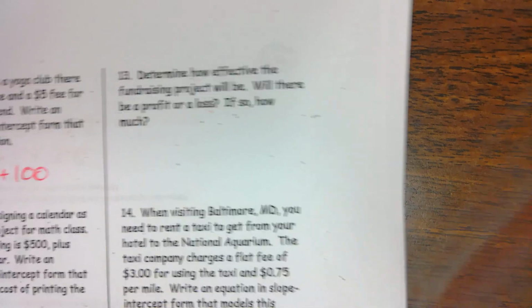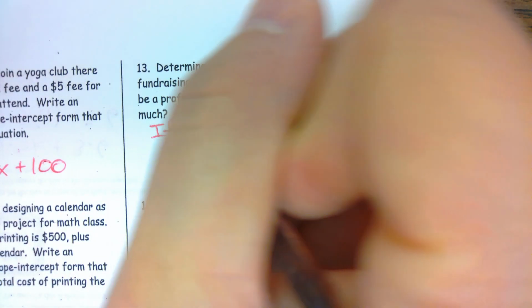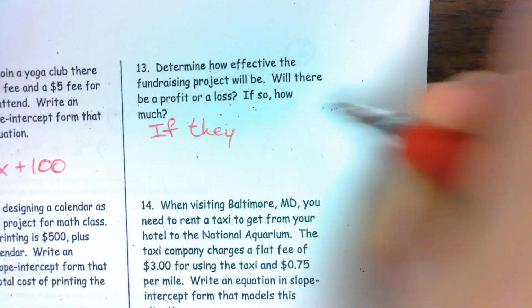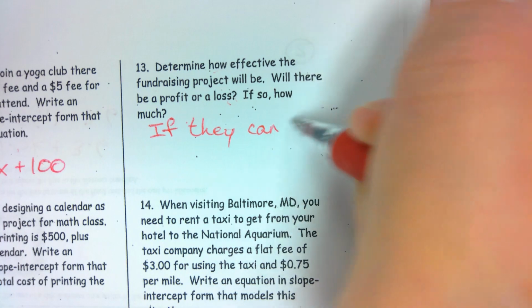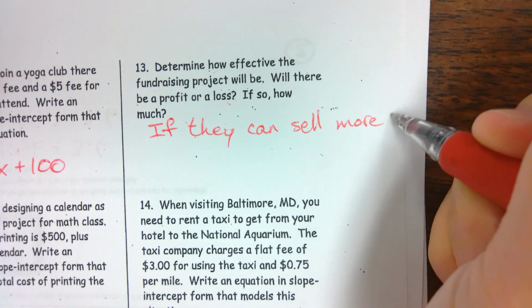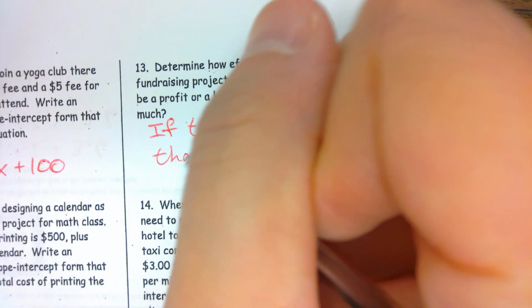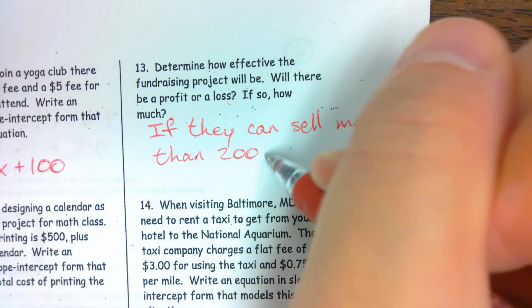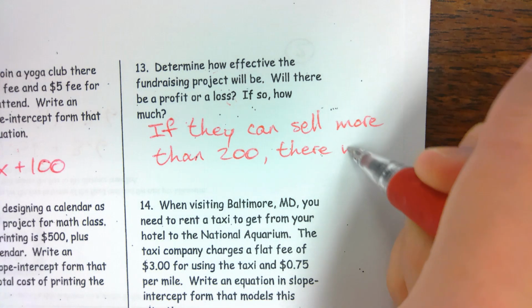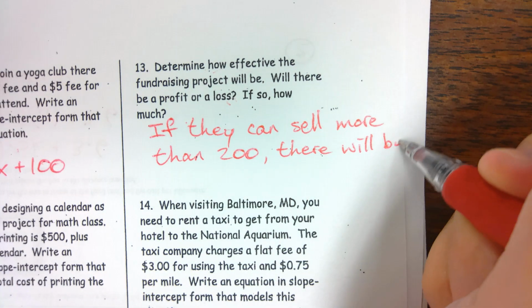So here, if they can sell more than 200, then there will be a profit.